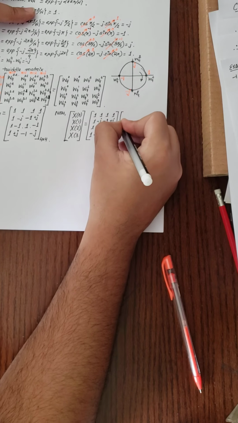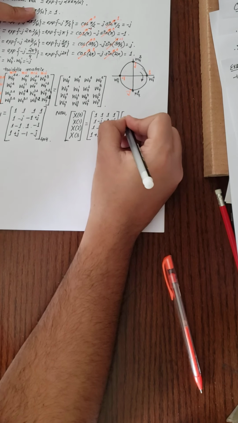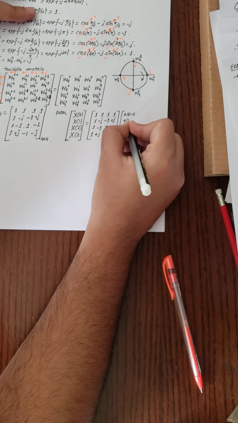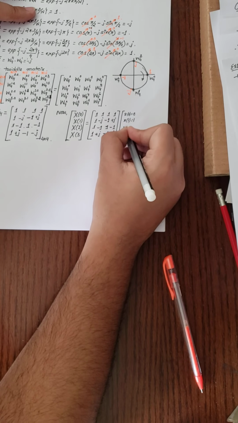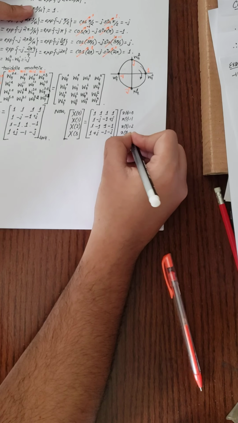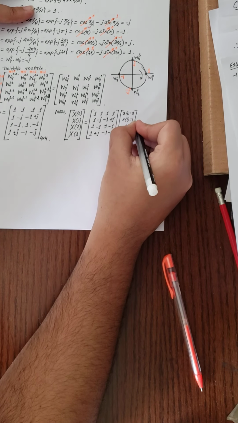This is to be multiplied by x of 0, which is equal to 0, x of 1, which is equal to 1, x of 2, which is equal to 2, and x of 3, which is equal to 3.